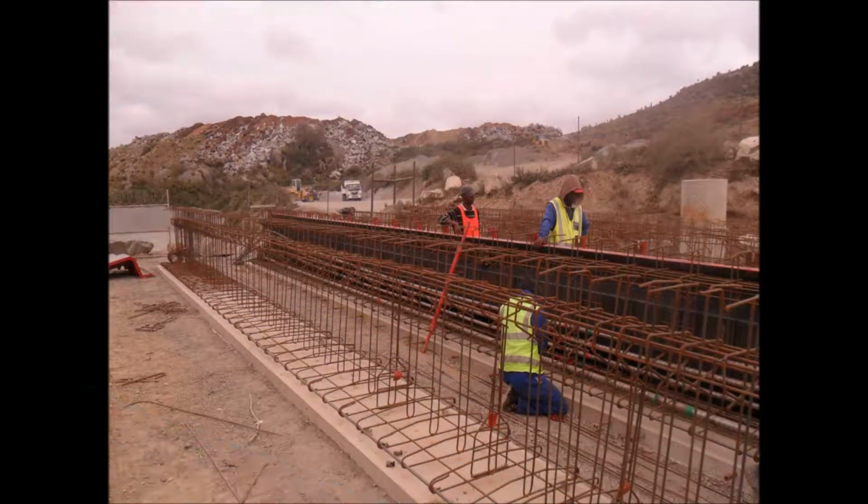What is reinforced steel? Steel reinforcement is commonly used in concrete structures. This is divided into two types of reinforcement, which are primary and secondary reinforcement.